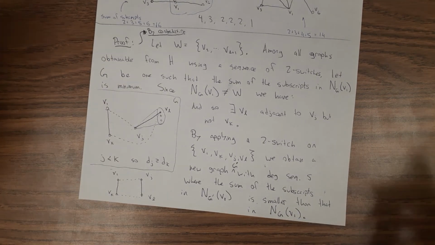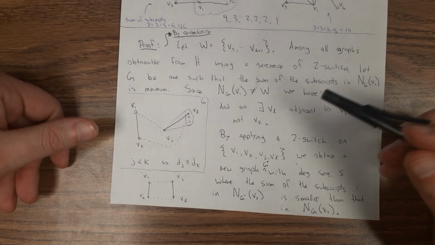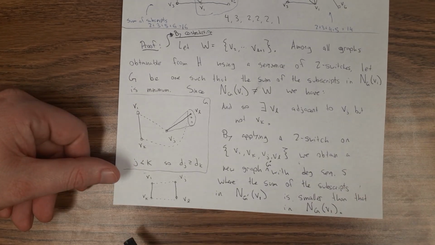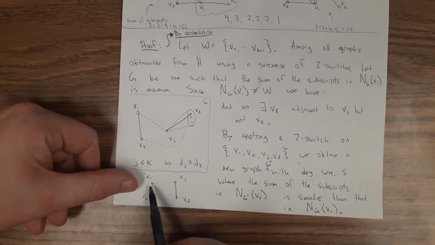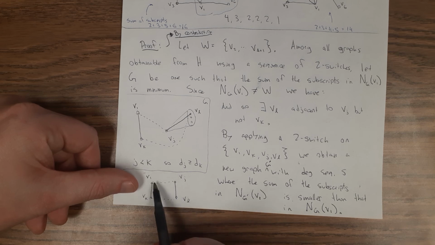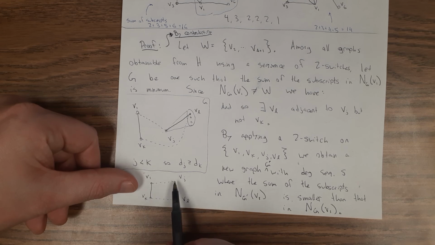Let me explain. When I apply this 2-switch, basically what happens to the neighbors of V1 is that V1 had VK as a neighbor, and it's not going to have that anymore. Instead, it's going to have VJ as a neighbor.